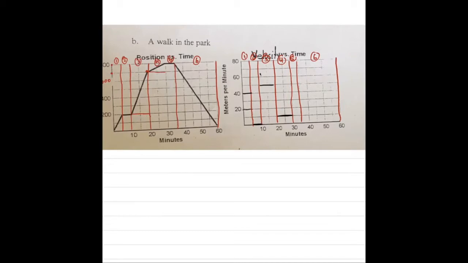Block number 5 will start from here as usual. And a quick glance on block number 5 should reveal what the velocity should be. Position did not change. That means velocity was 0. So in block 5, our velocity will be 0.